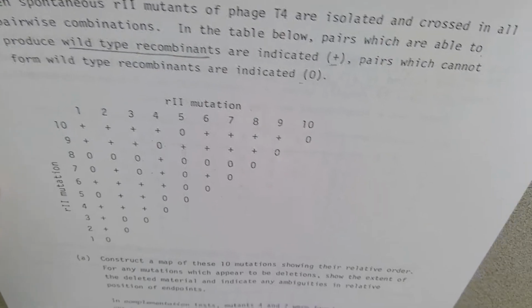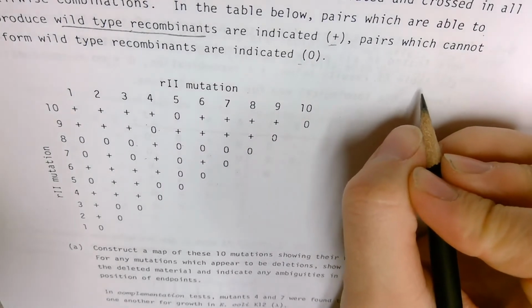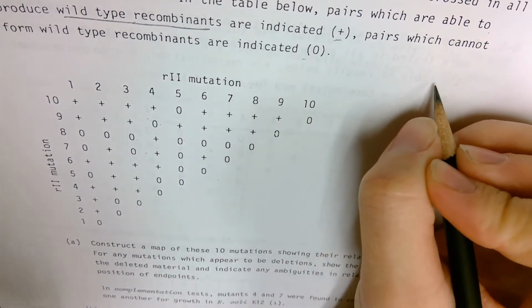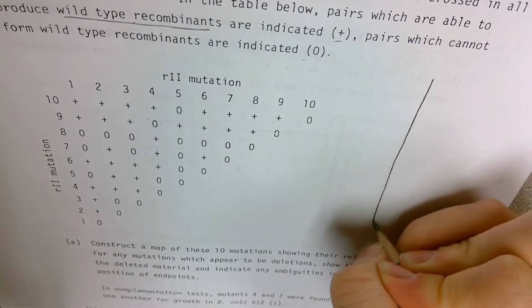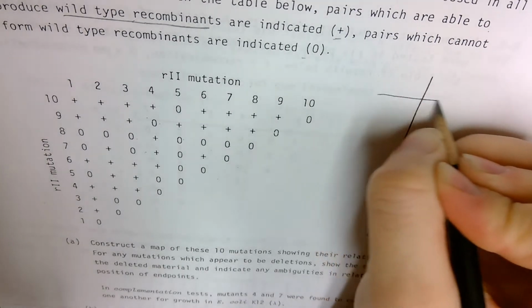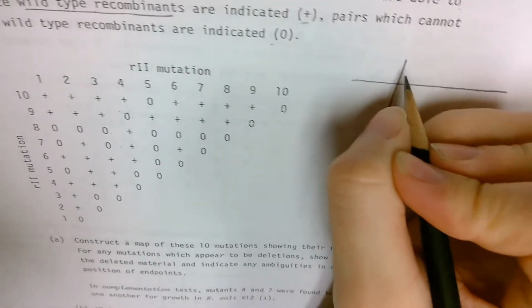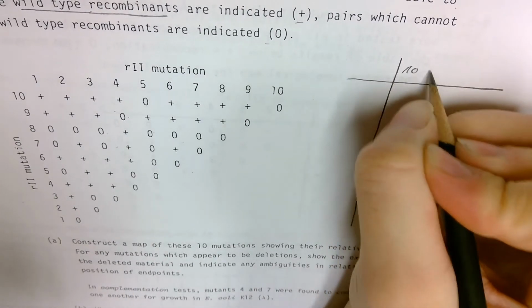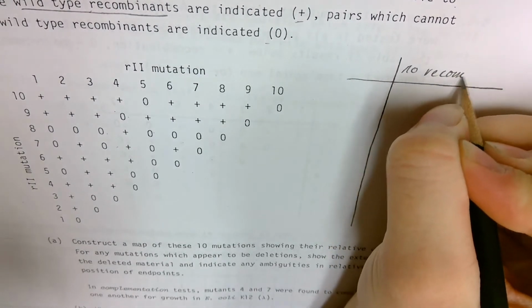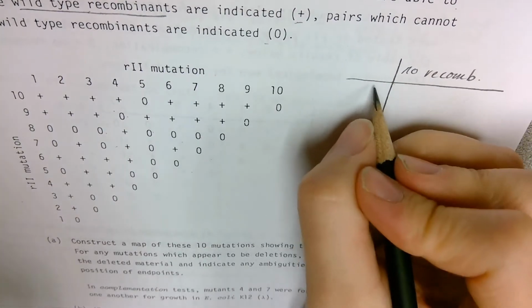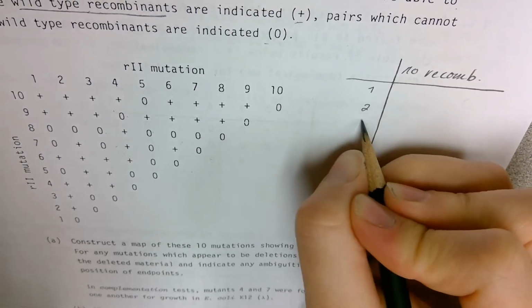So we're going to start by making a chart of everything that our mutants cannot recombine with. I'm going to write no recombination here, and then we're just going to list the mutants.